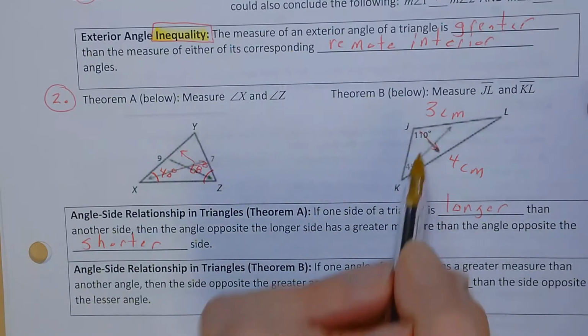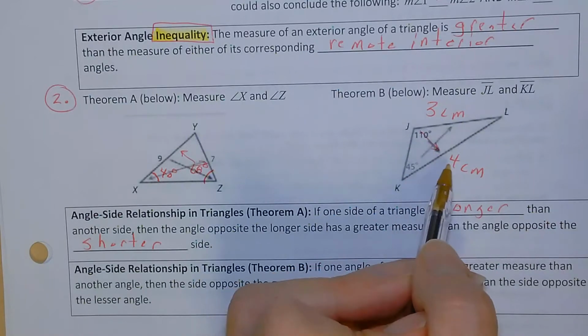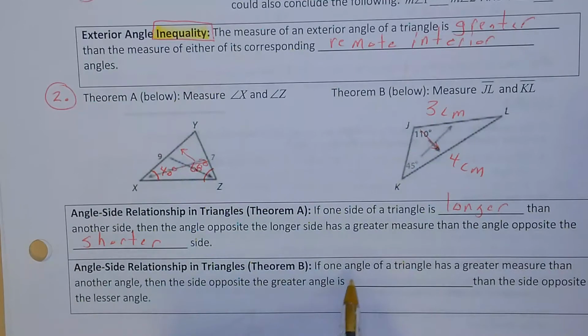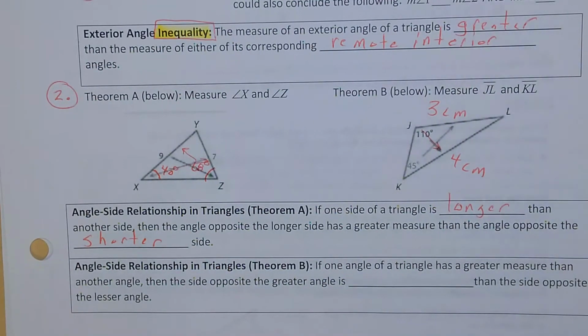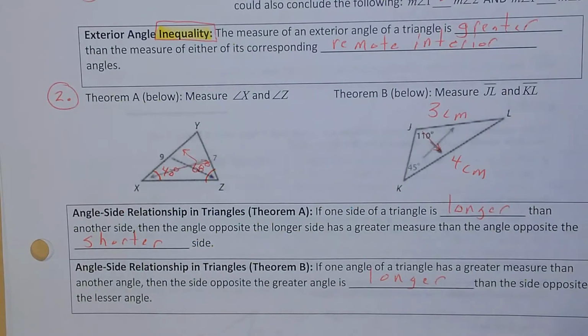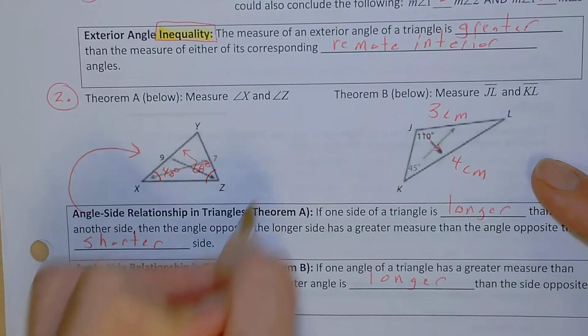What it's going to say is if you have an angle that is bigger than another angle, then the side opposite the bigger angle is longer than the side opposite the smaller angle. So we're going to fill that in. If one angle of a triangle has a greater measure than another angle, then the side opposite the greater angle is longer than the side opposite the lesser angle. So this picture goes with this one, and this picture goes with this one.